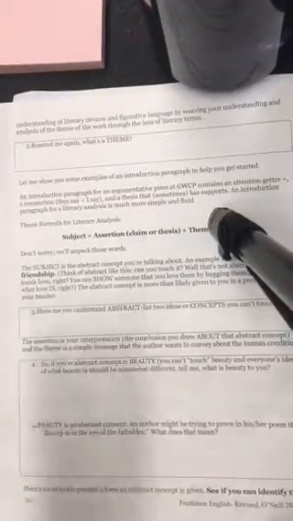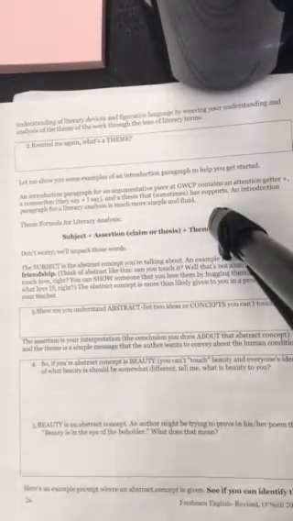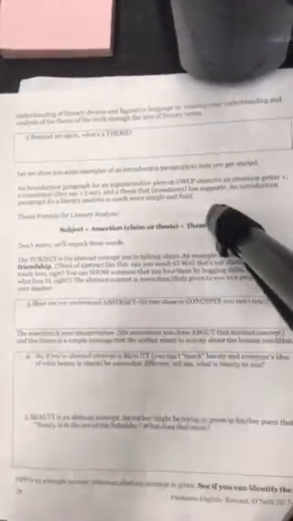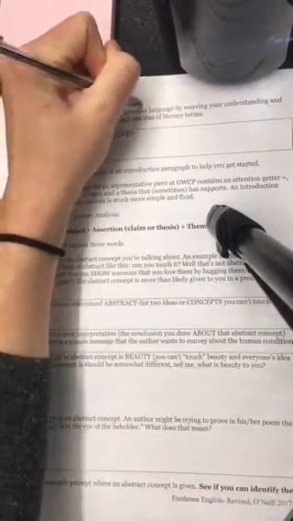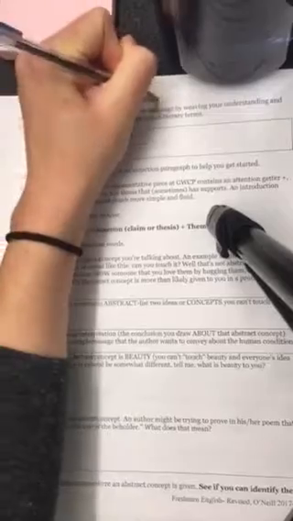change the page here, understanding of literary devices and figurative language. Like, what's figurative language? Metaphor, alliteration.